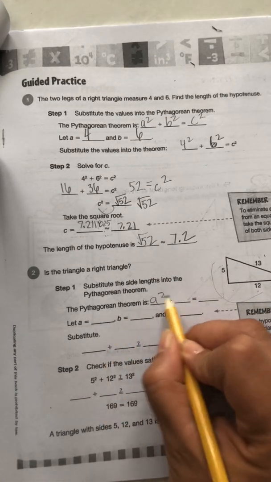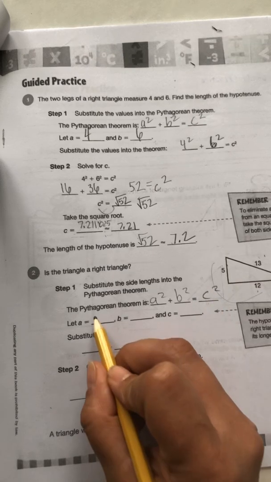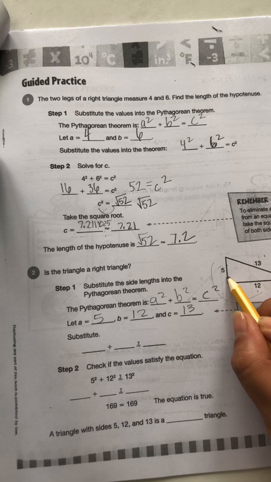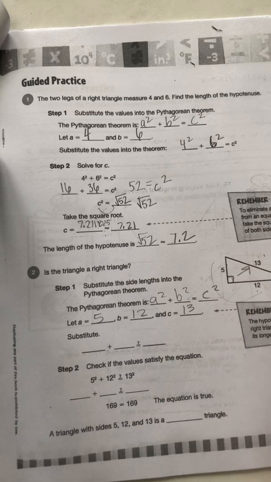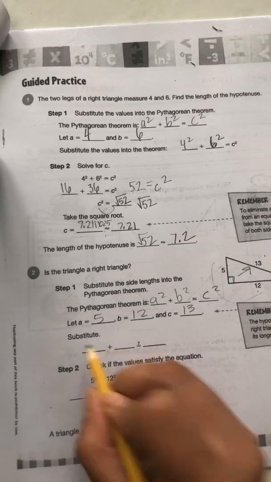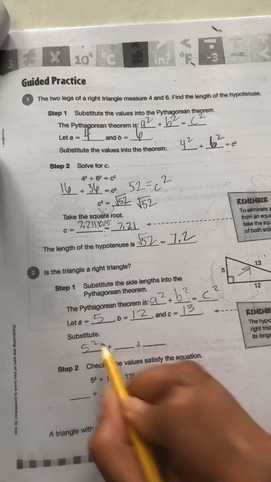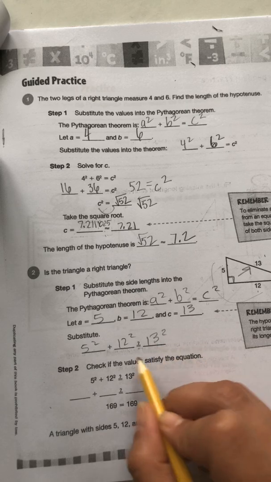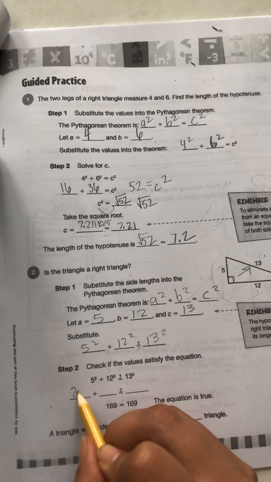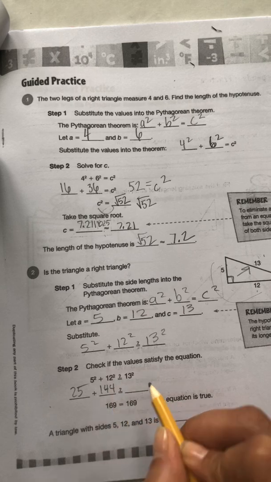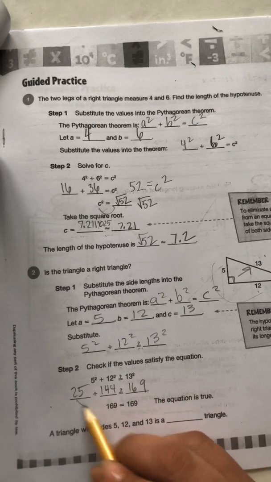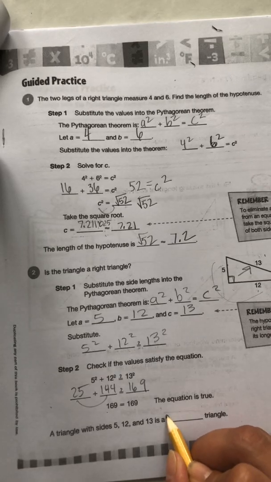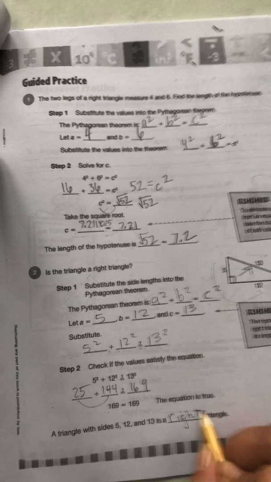So the theorem is a squared plus b squared equals c squared. Let a equal 5, b equal 12, and c equal 13, because we're trying to figure out if this is a right triangle, so that would be the hypotenuse. So 5 squared plus 12 squared, question mark, equals 13 squared. I like that because we don't know if it equals. So 5 squared is 25, plus 144 is 169. So this added together is 169. So the equation is true. It is a right triangle. It does work.